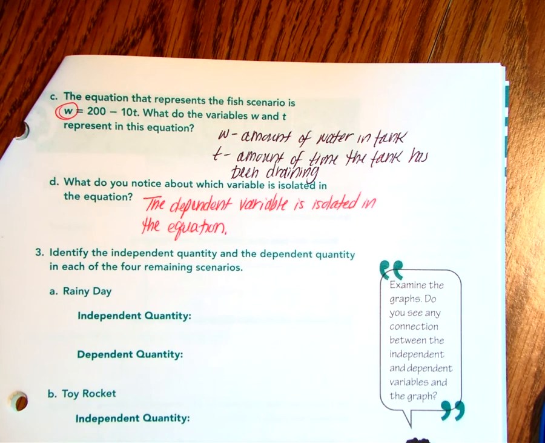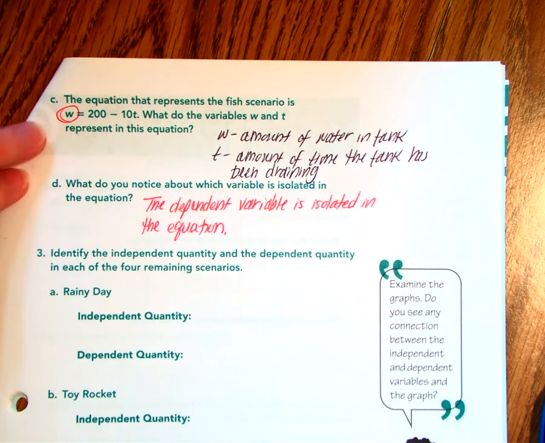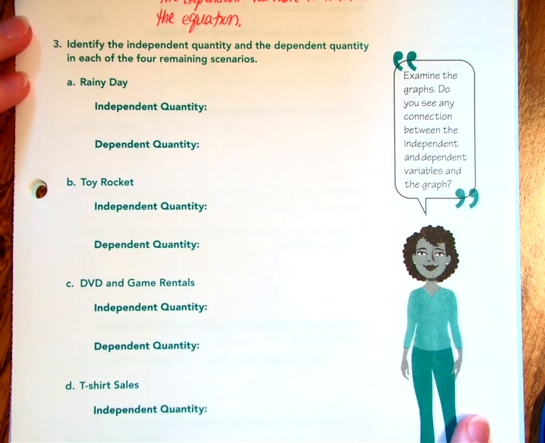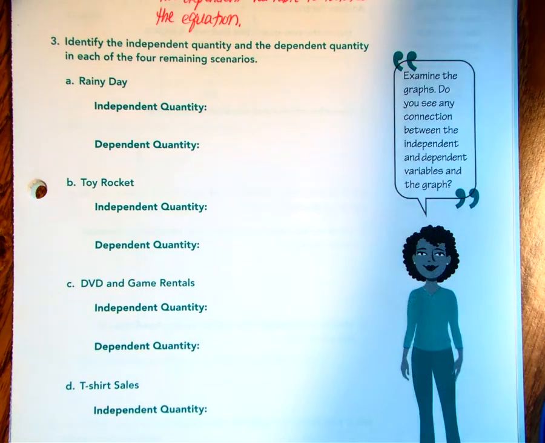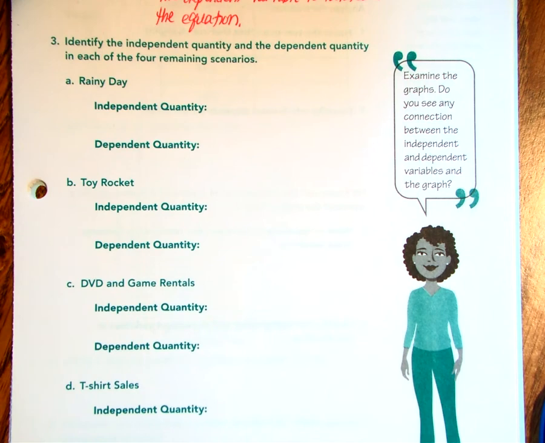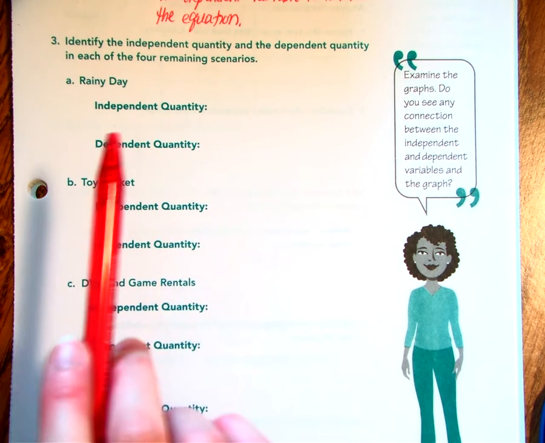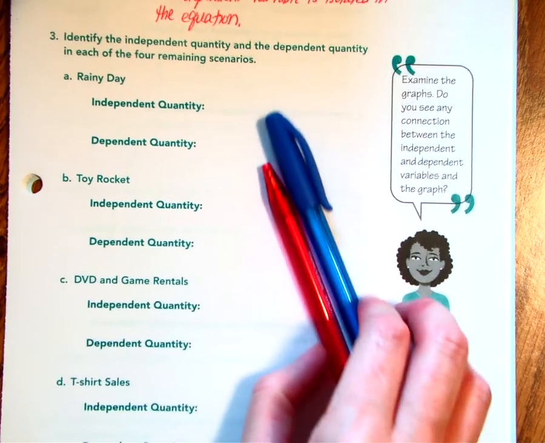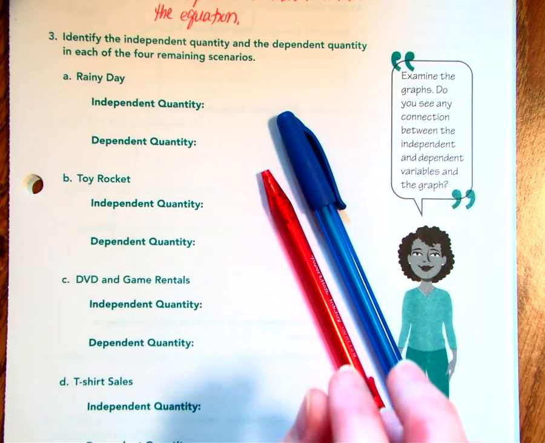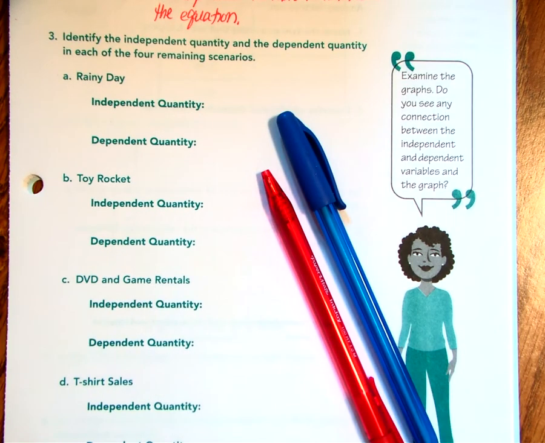All right, so we've taken care of 2 of the graphs. And once we finish number 3 together, you'll have all the information you need to pass the questions that follow this video. So I've got my remaining graphs. I think it should be 4 of them, yep, 4 of them. And we're going to go in and find who's independent and who is dependent. I'm going to put it directly onto the graph. Identify the independent quantity and the dependent quantity in each of the 4 remaining scenarios.